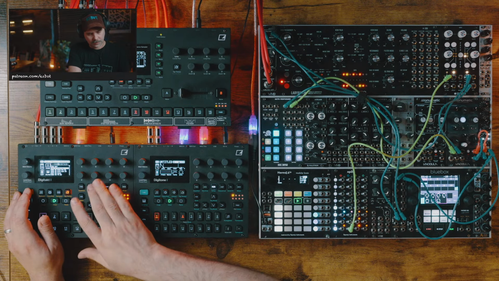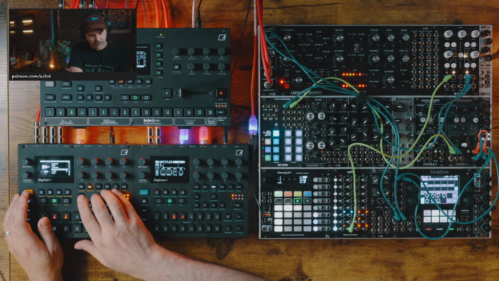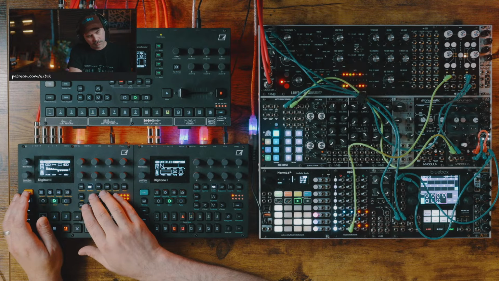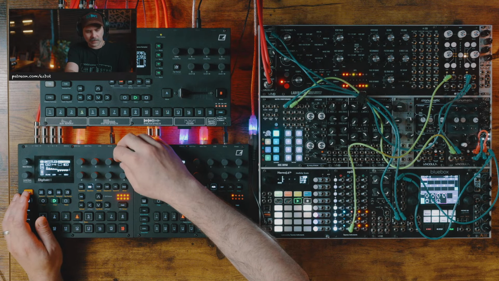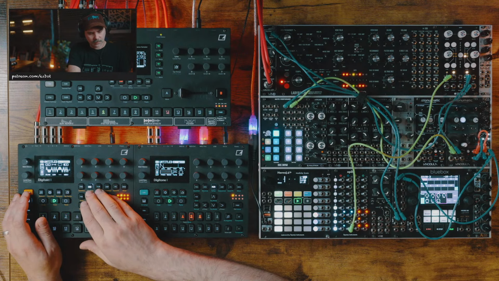What if we... Yeah, what have we got in here? A wavetable? Don't need that.